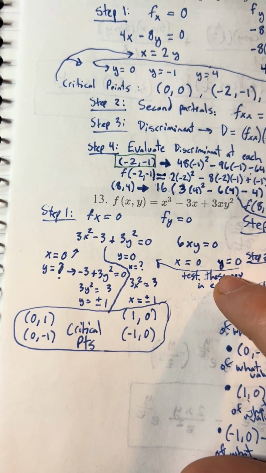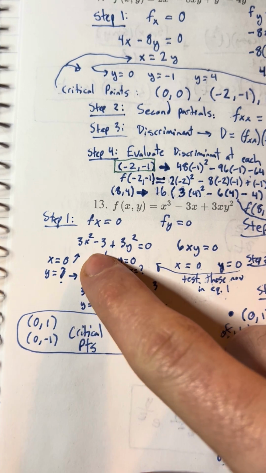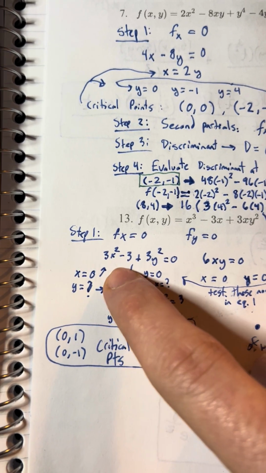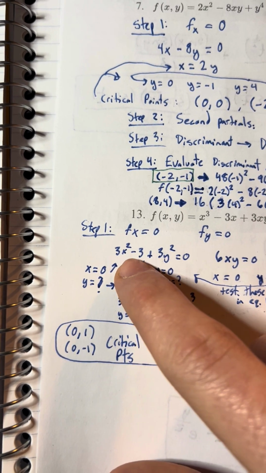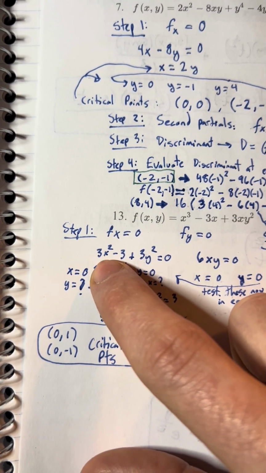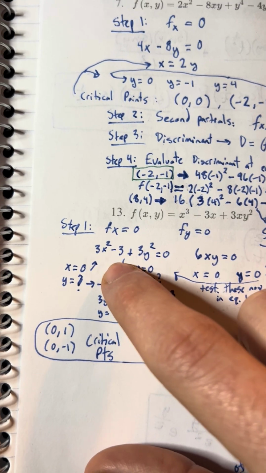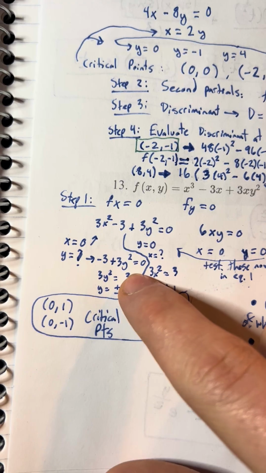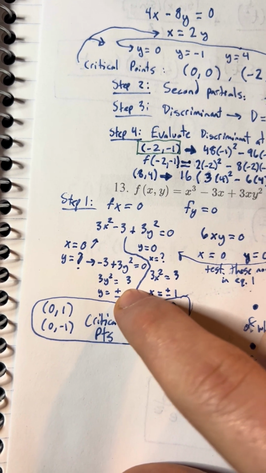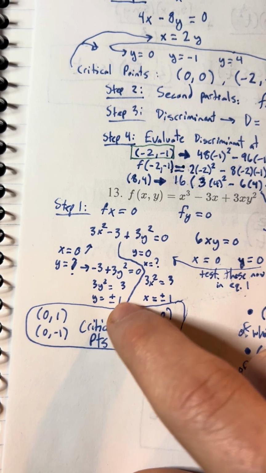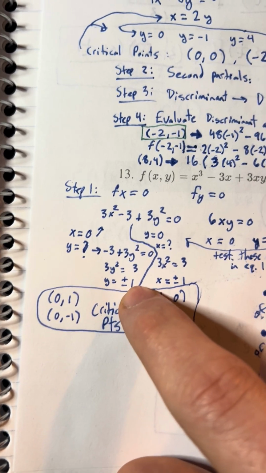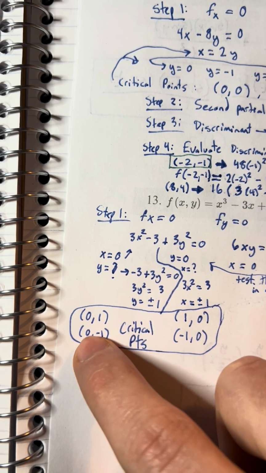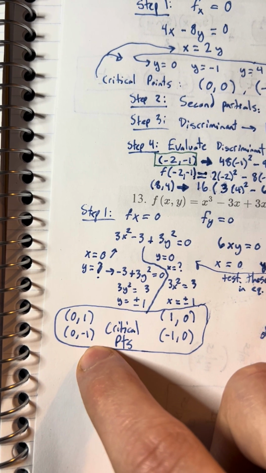So then test x equals 0 and y equals 0 into this equation, since you got it from this equation, fy. So testing x equals 0, if you plug x equals 0 into this, you get 3 times 0 squared, that's 0, minus 3 plus 3y squared. So that gives you minus 3 plus 3y squared equals 0, which gives you 3y squared equals 3, which gives you y equals plus or minus 1. So now you know that you have critical points at x equals 0, and then plus 1 or minus 1. So 0, 1, and 0, minus 1.